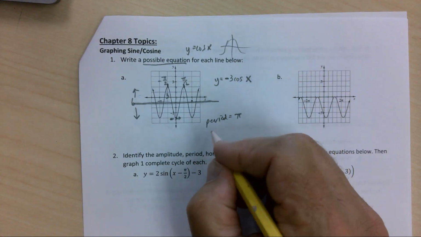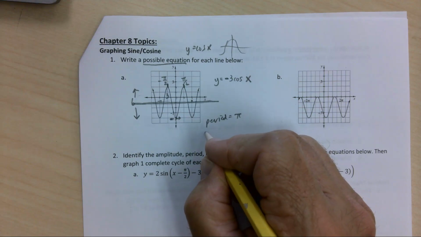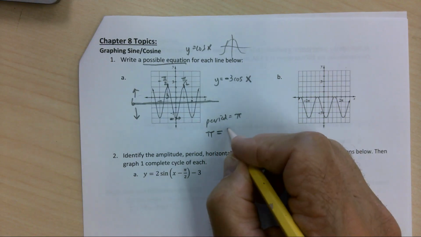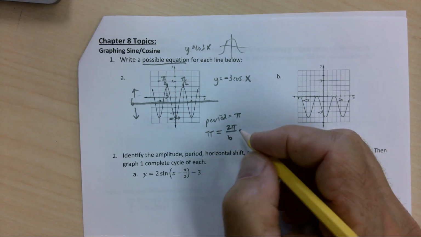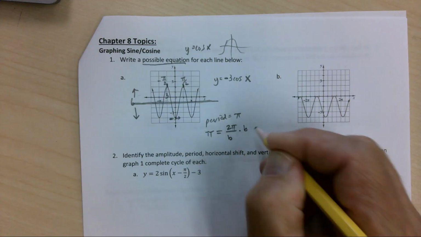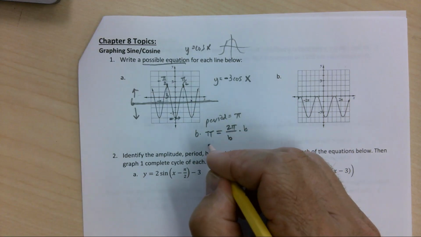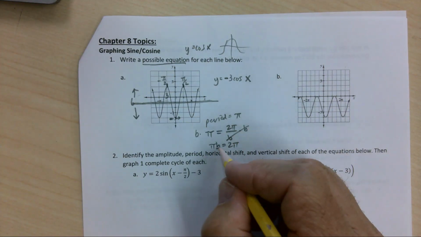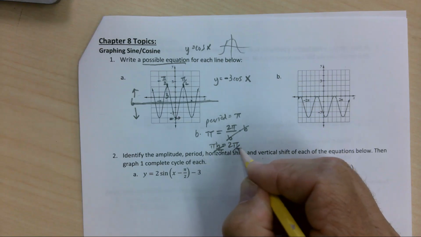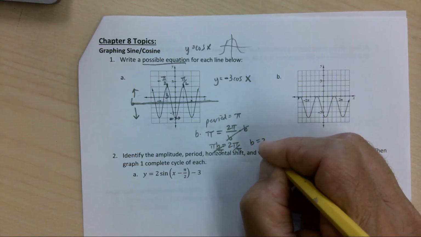And I'm going to stick that into the formula. So period equals 2 pi over b, and I'm going to multiply this side by b, multiply that side by b, so I get pi b equals 2 pi, because these cancel. Divide by pi, and I get b equals 2.